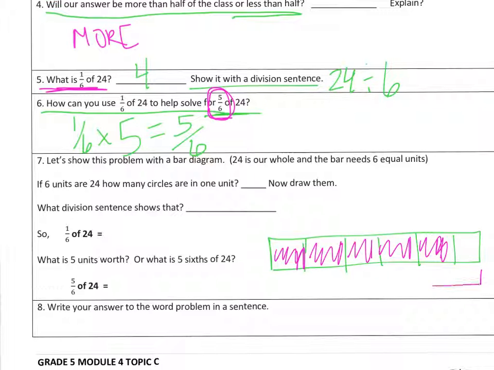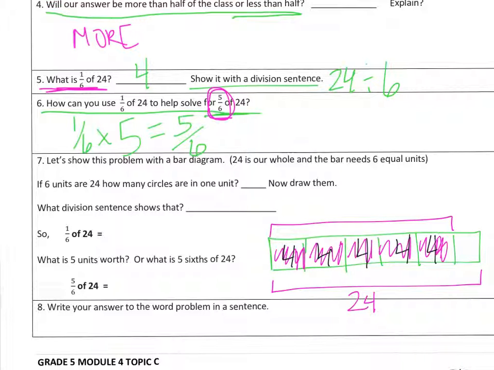So we know this whole thing is 24. But what we want to know is how many is just the 5/6. So if the whole thing's 24, then we know that each chunk is worth 4 students. So then to figure out how many the 5/6 is, we just need to count by 4s. 4, 8, 12, 16, 20.